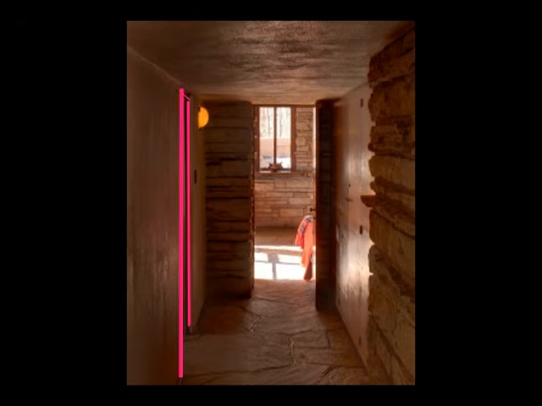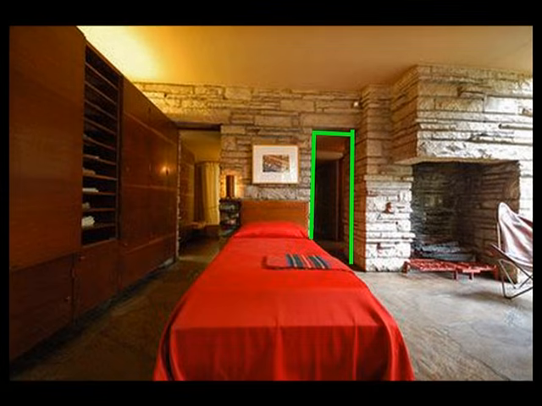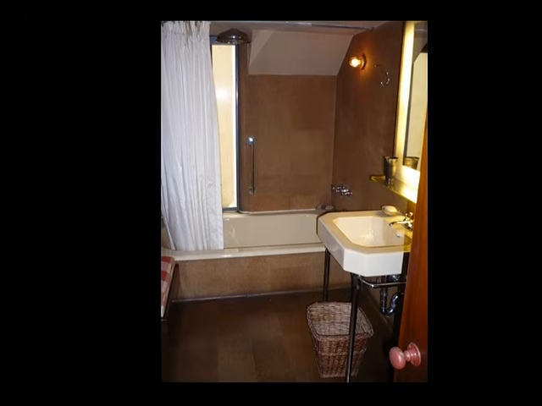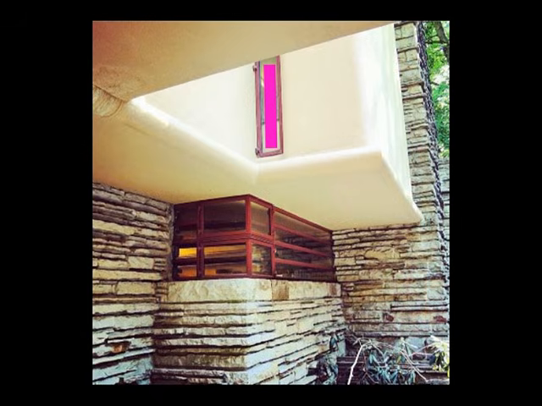We walk through the corridor and go to the third bedroom. At the other side of the bed is the entrance to the third bathroom. This space is sunlit by a narrow vertical window. Here you see the window from the outside.